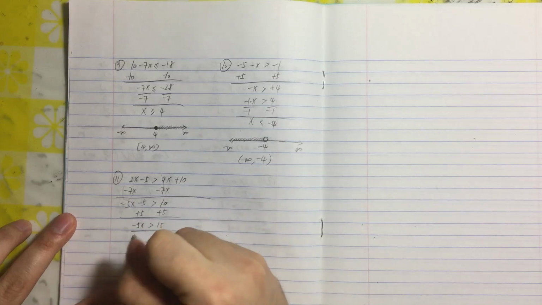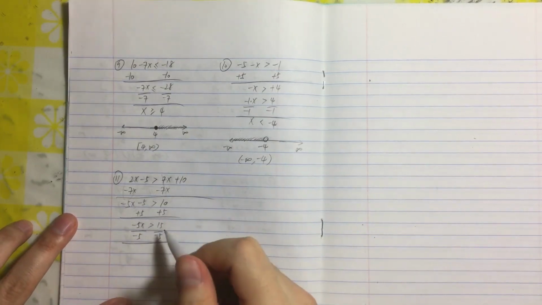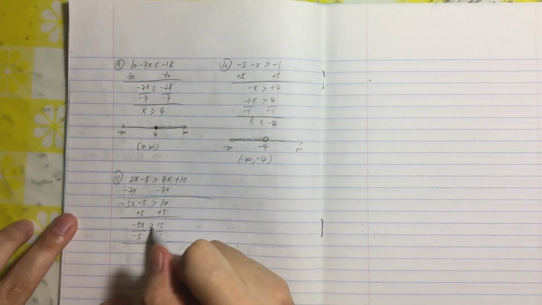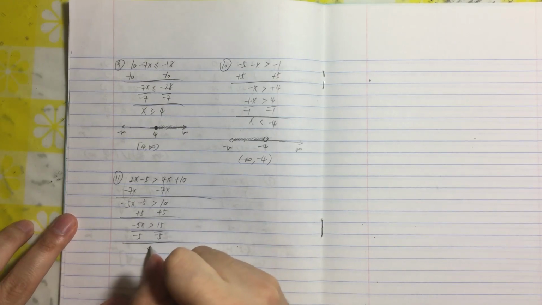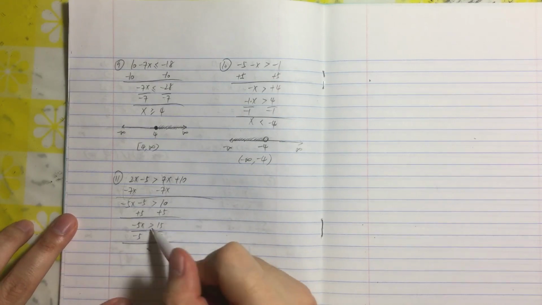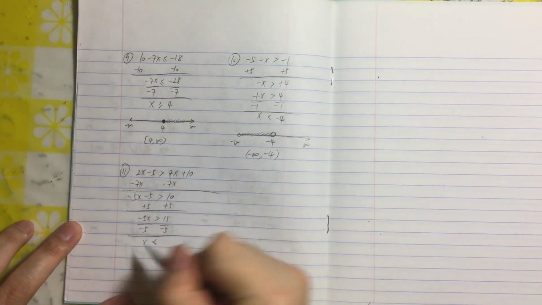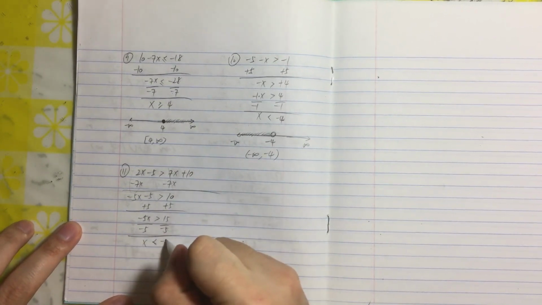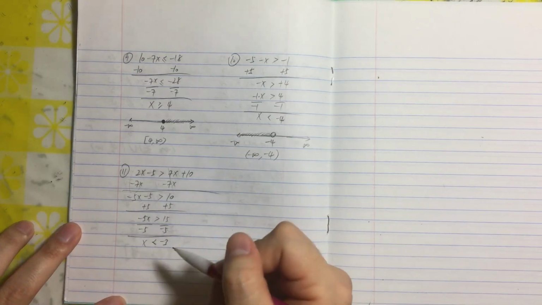And then I can divide both sides by negative 5. Now be very, very careful. If I divide an inequality by a negative number, I have to switch the direction of the inequality sign. Here on the left side, I get x by itself. On the right side, 15 divided by negative 5 is negative 3. So the solution is x is less than negative 3.